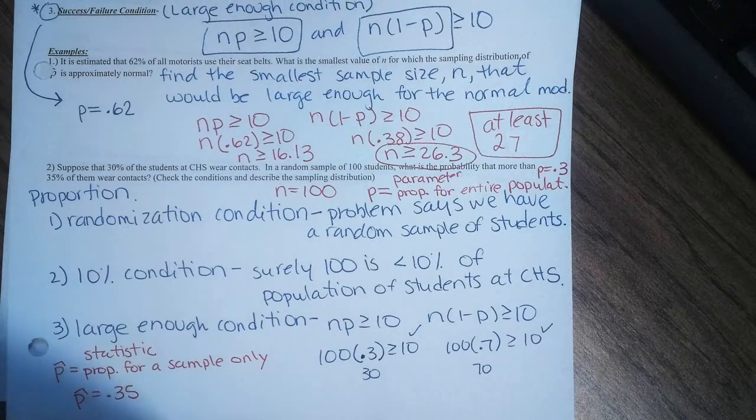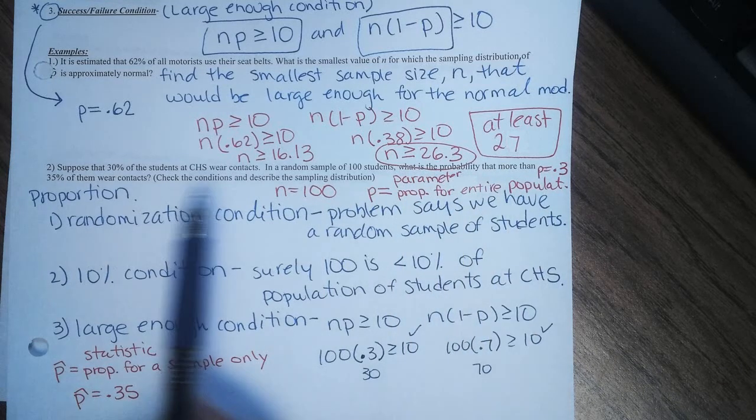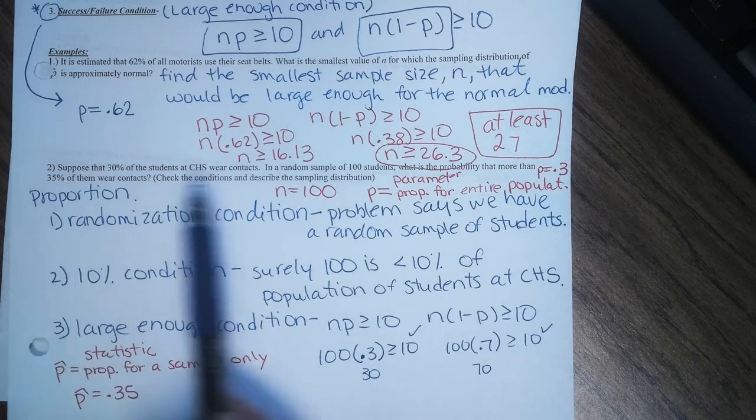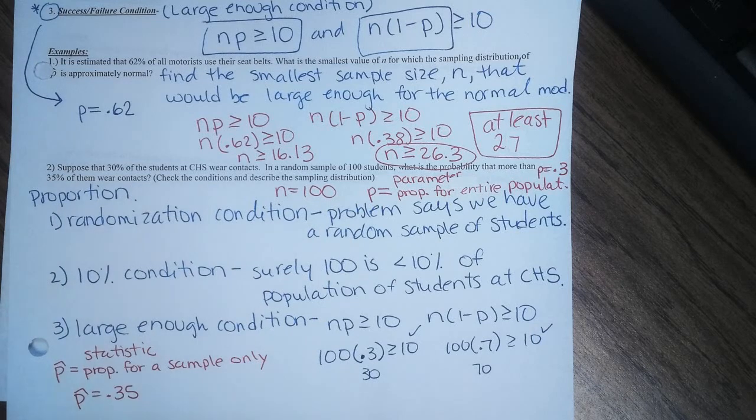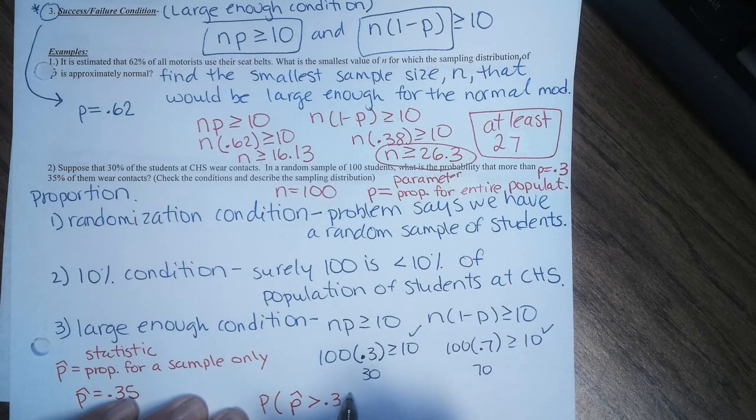We checked all the conditions. We can actually do the math because it looks like all the conditions are checked. So to do the math, the question wants to know, what is the probability that more than 35% of your sample were contacts? So I guess here's how I would write it. I would look for what is the probability that my P hat is more than 35%.